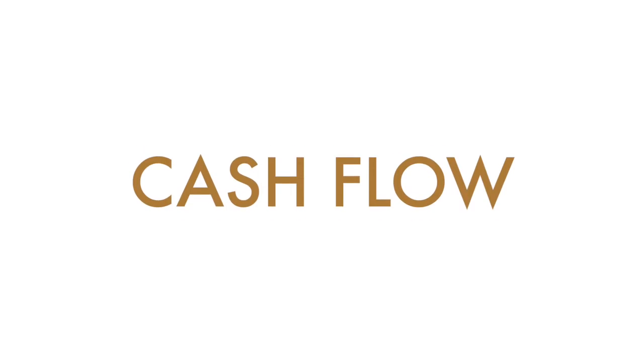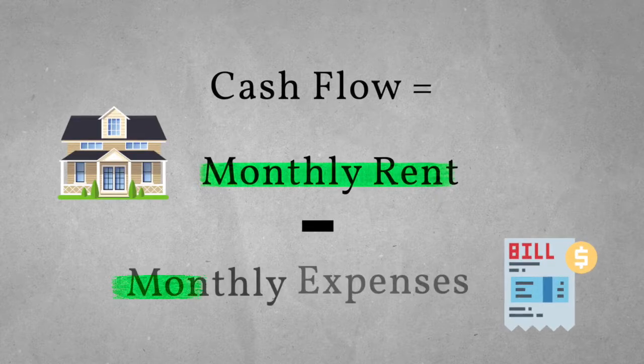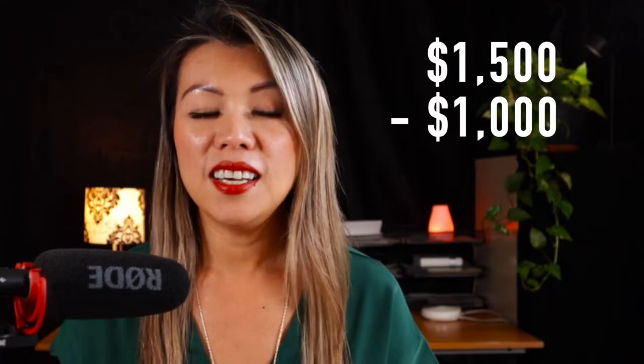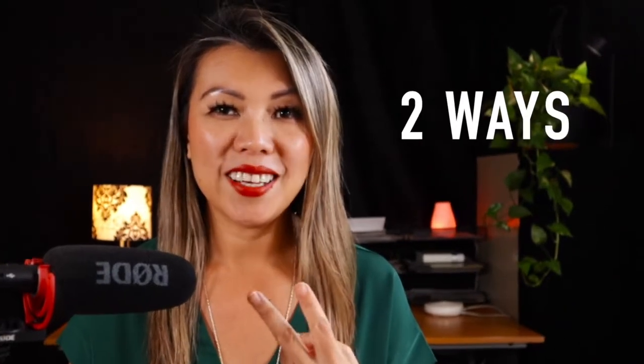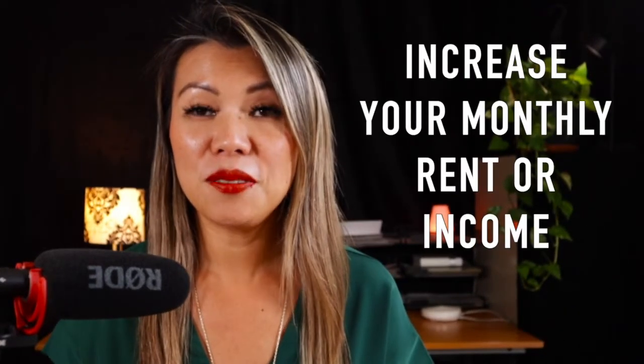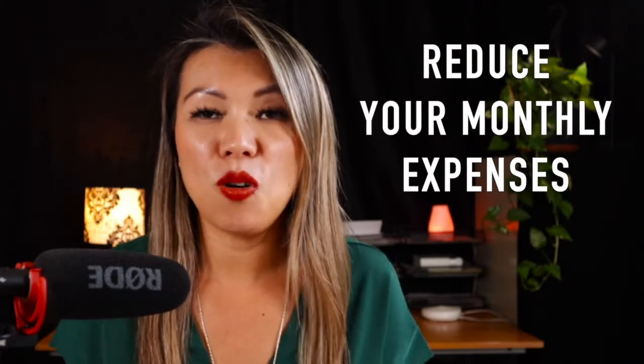So first, let's talk about cash flow. Cash flow is simple. Cash flow is equal to monthly rent minus monthly expenses. So if you collect $1,500 a month in rent and your monthly expenses are $1,000, then your cash flow is said to be $500 per month. Simple enough? If you want to cash flow more, there are only two ways. You have to increase your monthly rent or income, or reduce your monthly expenses, or both. No brainer, right? So let's get to it.